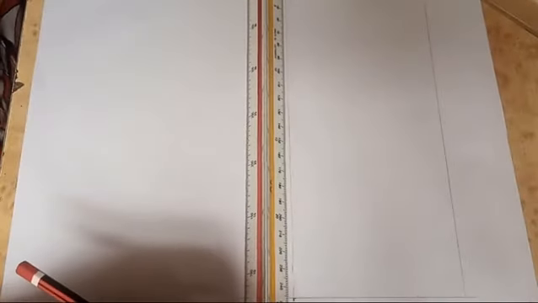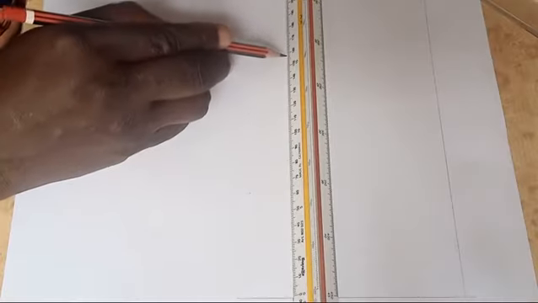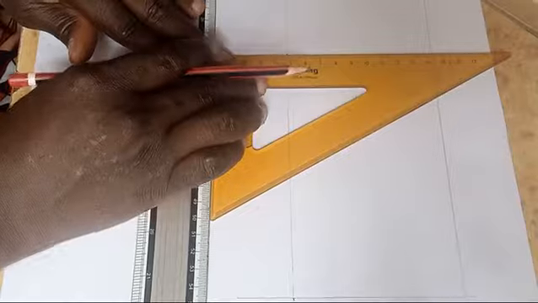So I'll measure 16,000 here. This is 16,000. So at that point, I can put my vertical line. So that's the extent my drawing will go.